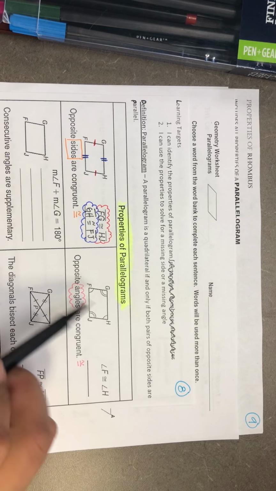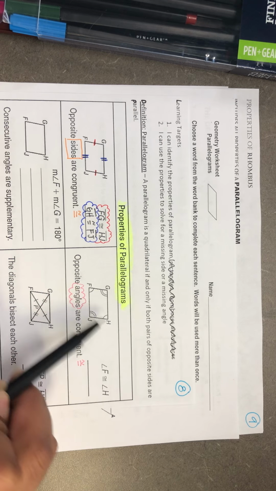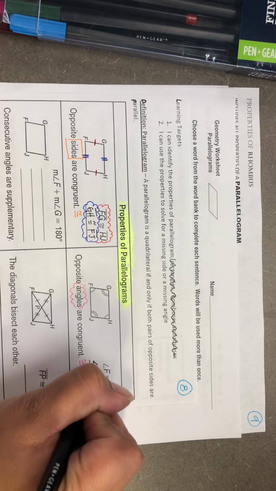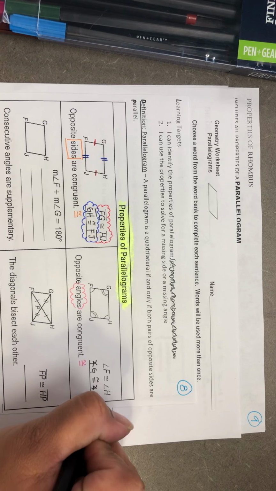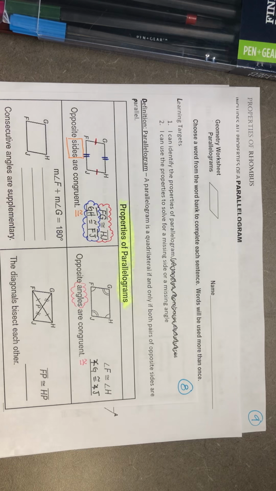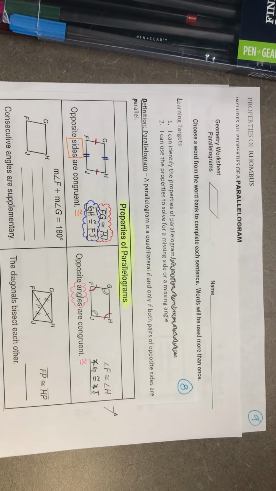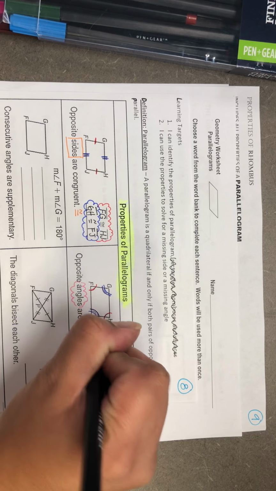So here we have angle F, opposite is angle H. They are congruent. If you look at J, who is opposite, it is G. So G and J are congruent. Angle G is congruent to angle J. And we'll go ahead and use colors again to help us understand or see the relationship. F and H are one color, and G and J are another color.